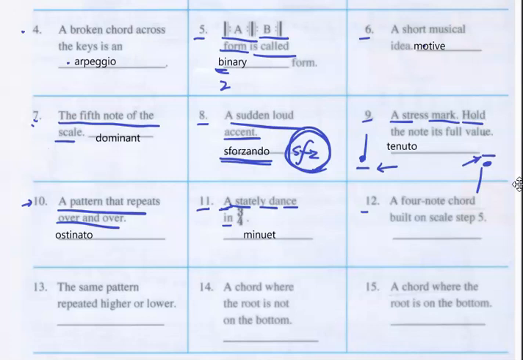And if you stack up one more note on top, so 1, 2, 3, 4 notes, this is the dominant 7th chord, or also the V7 chord because it's built on scale step 5. Dominant 7, V7 is here.